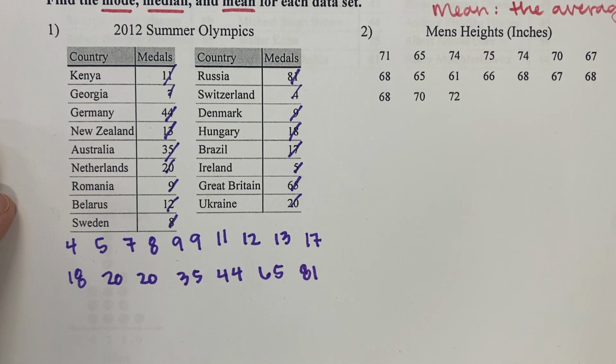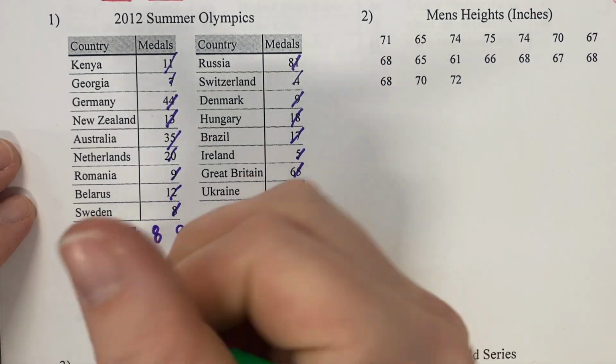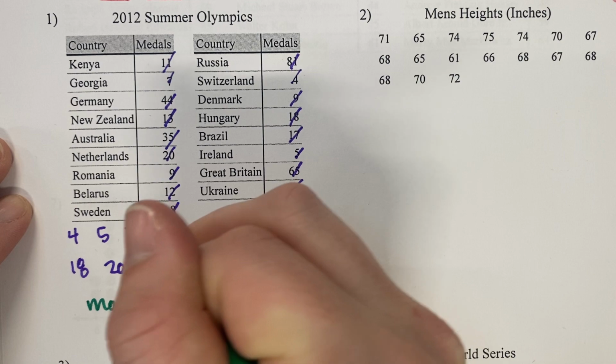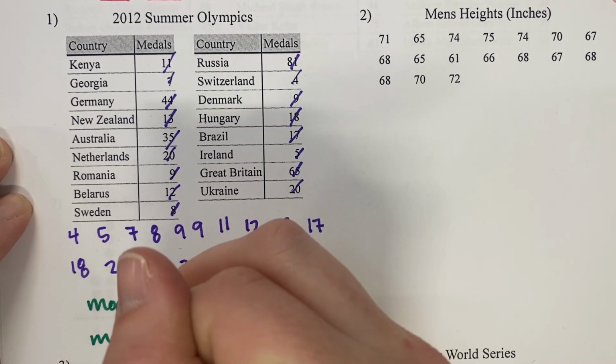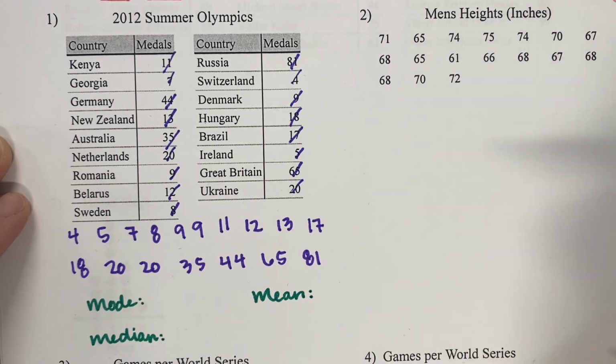Okay, so now that I have these listed in numerical order, I can go ahead and find all 3 of these guys. Okay, so we're looking for the mode, the median, and our mean.